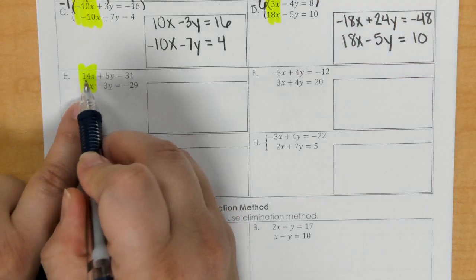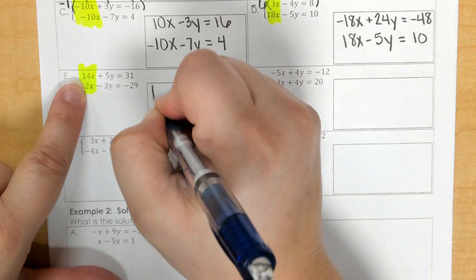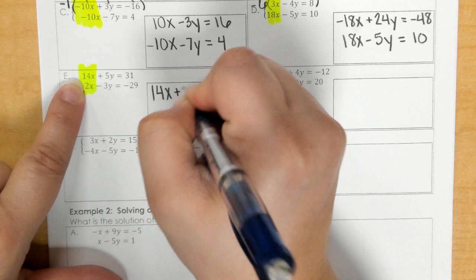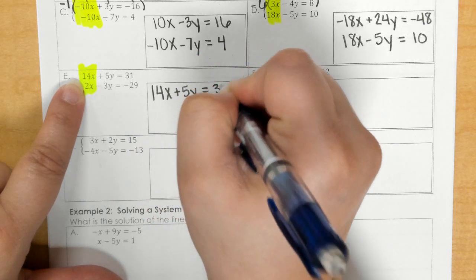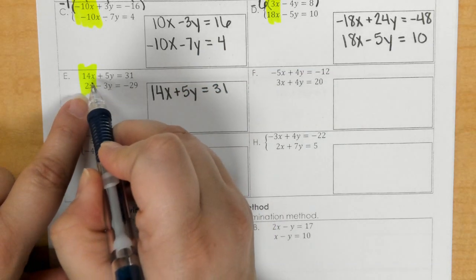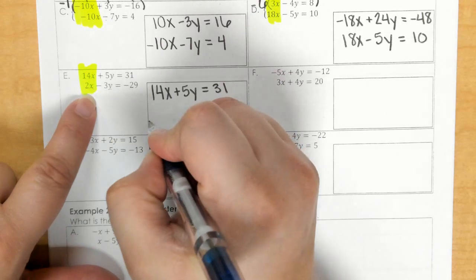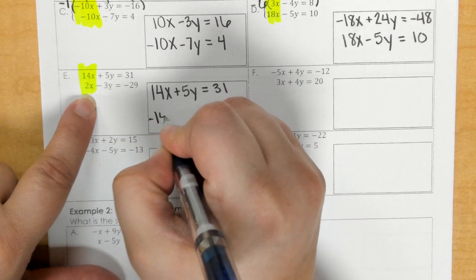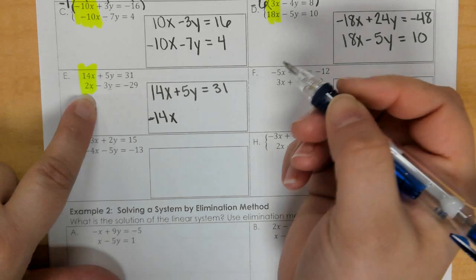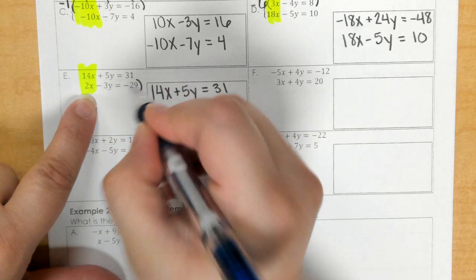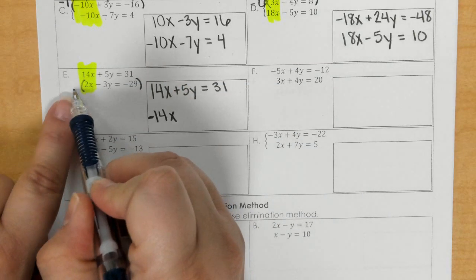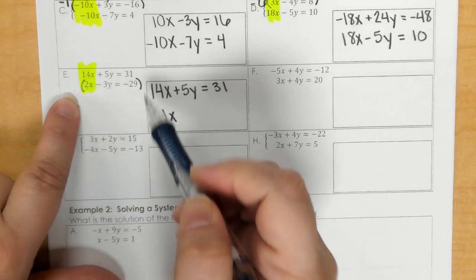So if I want to, okay, I'm going to keep the top, 14x. So let's go ahead and rewrite that equation. Okay, my goal is to make this 2x the opposite of 14, so negative 14x. And the question is how? How do I do that? So what times 2 makes negative 14?